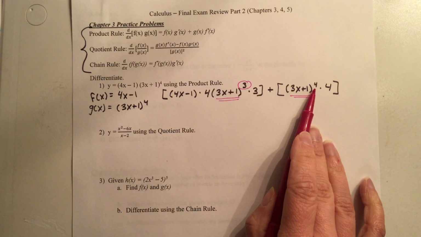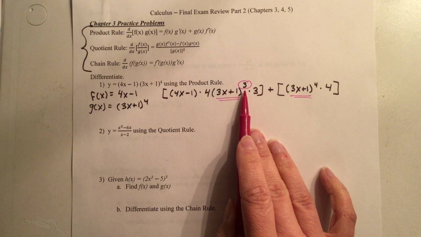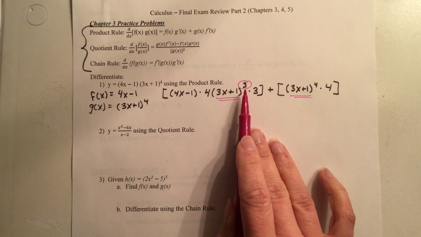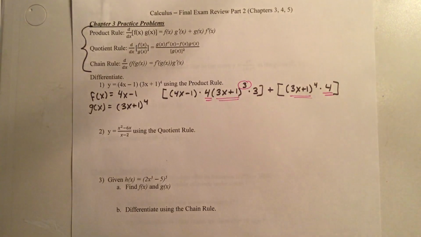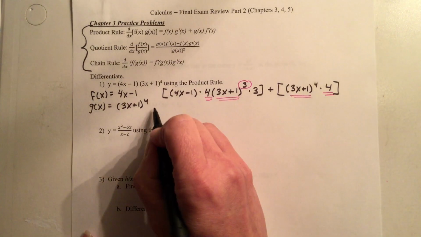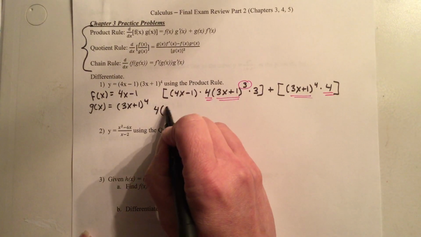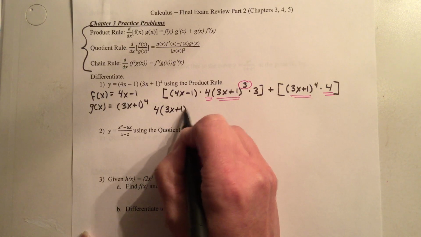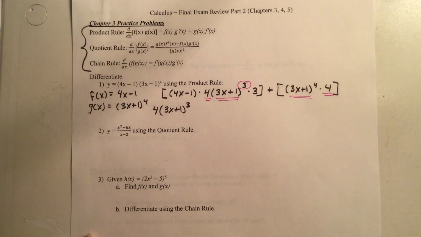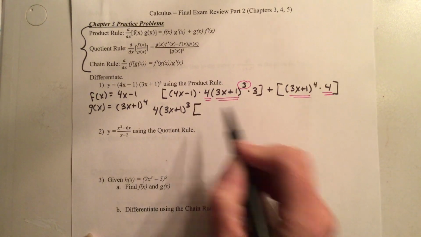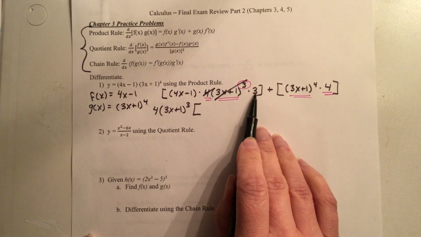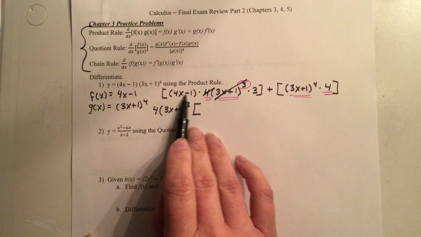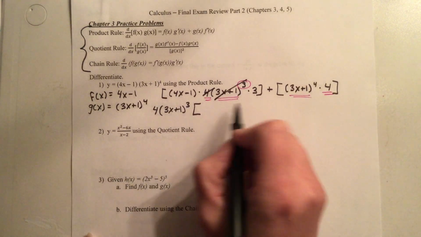This group has 4, but this group only has 3. So when I take out the greatest common factor, I can only remove 3. Both groups also have a 4. So the 4 and the group 3x plus 1, we're going to take out 3 of those. So what I have left, I took this out and I took this out. So I have 3 times the binomial 4x minus 1.